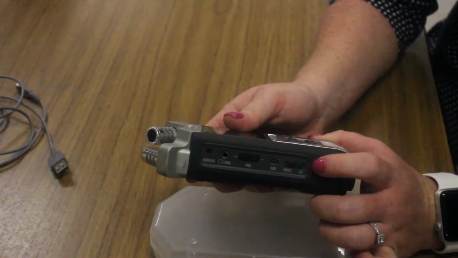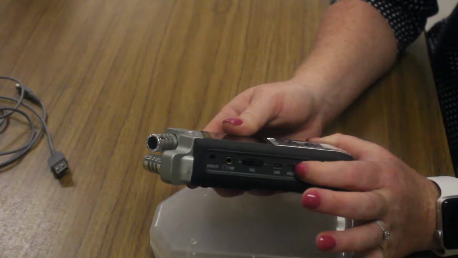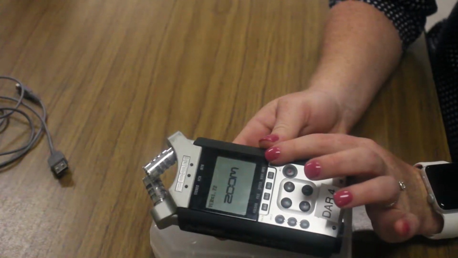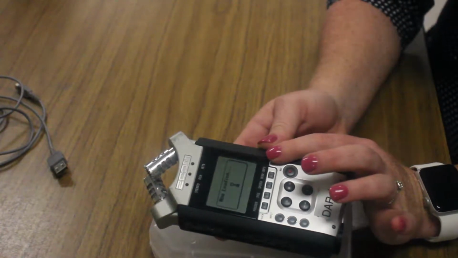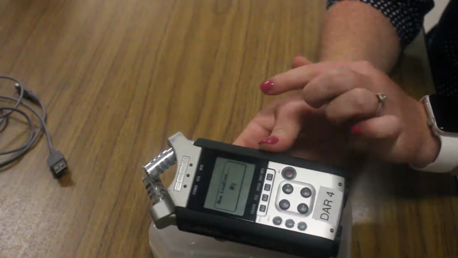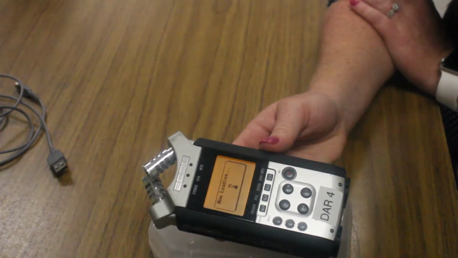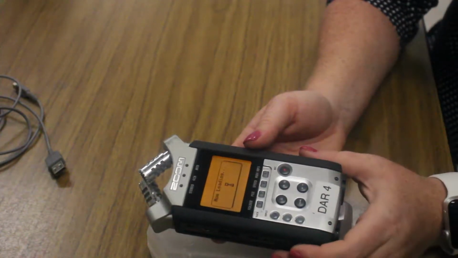In order to turn your DAR on, you're going to hold this button down for about 2 seconds and then release. And you can see my screen has now started to power on. It might take a few minutes for your DAR to load, especially depending on if it's the first time you've ever put this type of SD card in the DAR. But the first thing we want to do is power the DAR on.